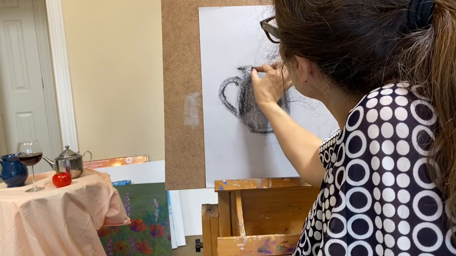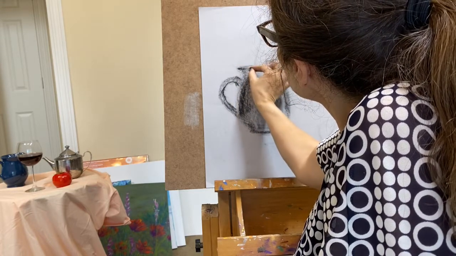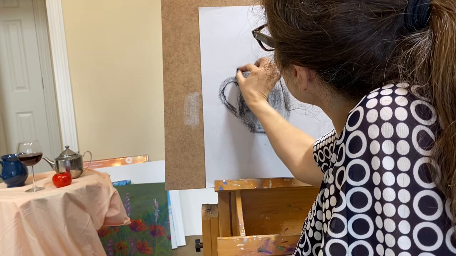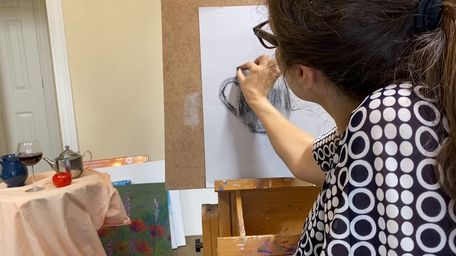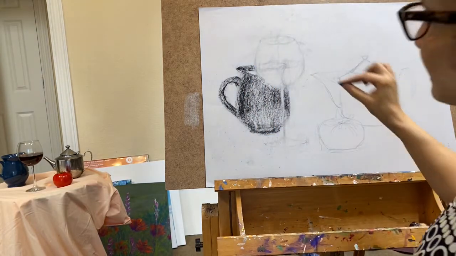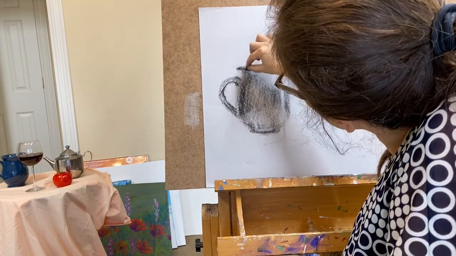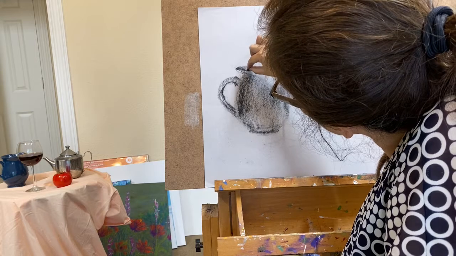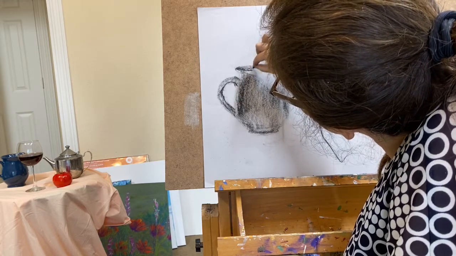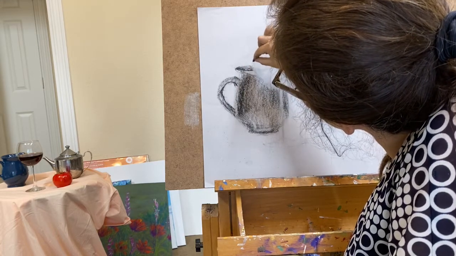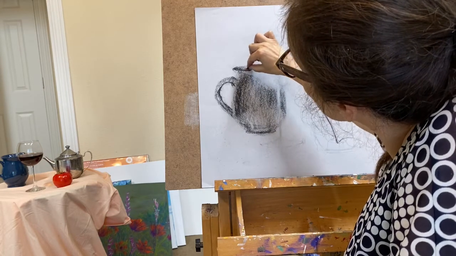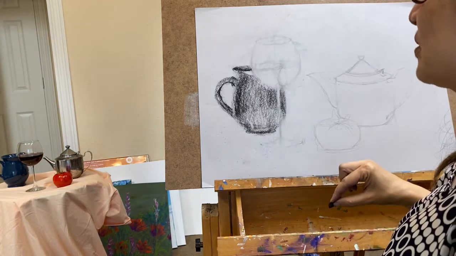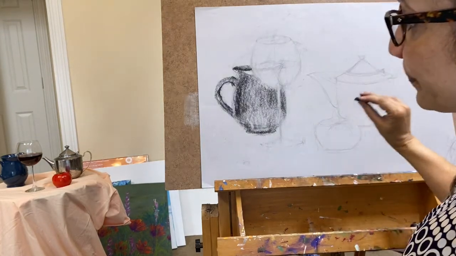Again, be very careful with your charcoal, and charcoal is very dark, so you have to control the darkness of this. And I'm going to make an exaggeration of the dark here. Everywhere that you feel you want to use the pencil, use the pencil. You can use the pencil, I'm going to show you how.